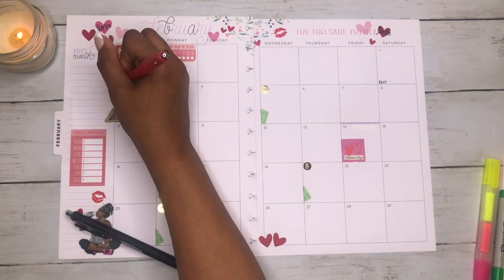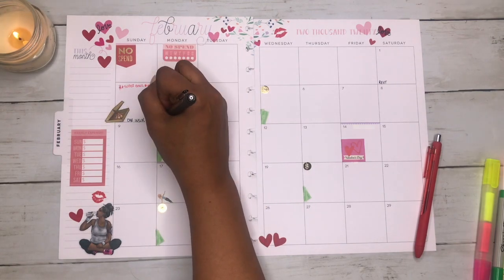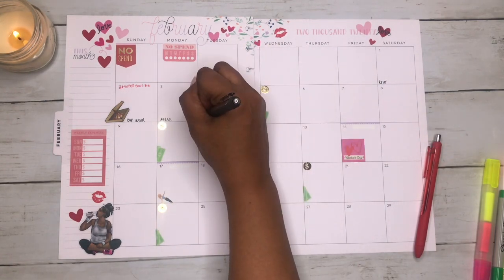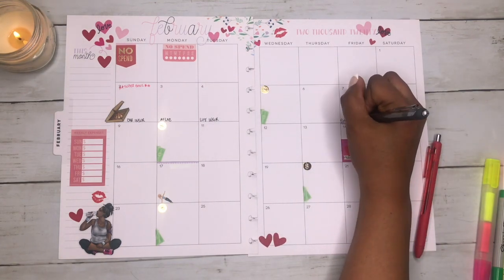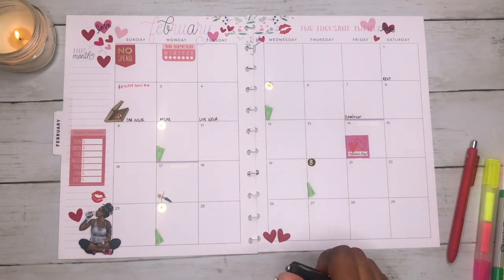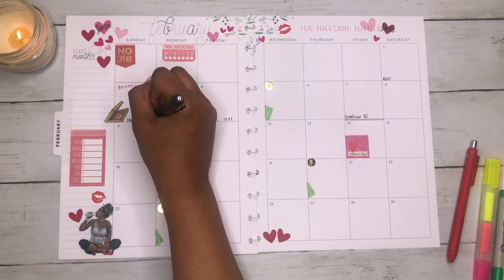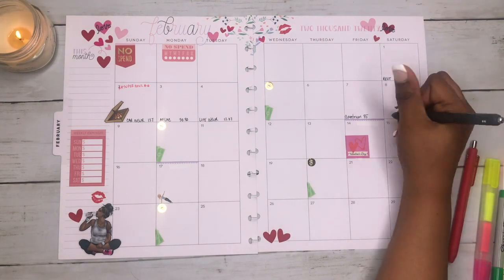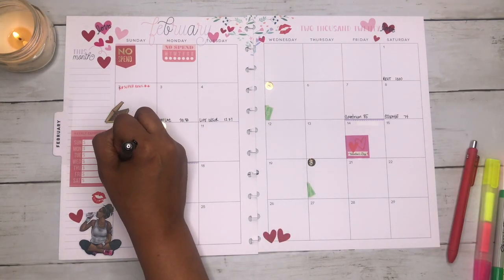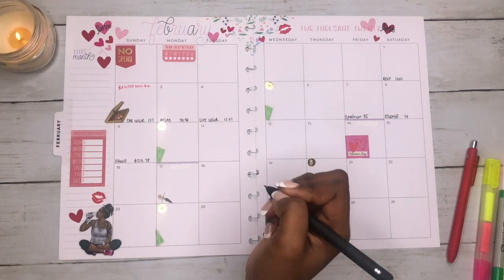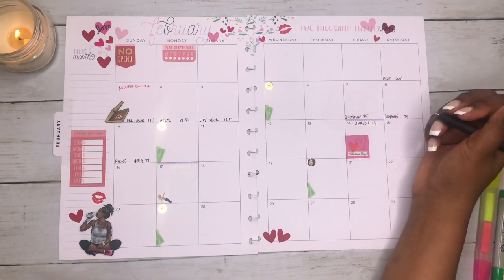So first thing I have is rent, and Sunday is Super Bowl weekend. I don't have any plans, but I did put a little pizza box icon there so that it gives me a little reminder that yeah, it is Super Bowl. I'm not really into sports, and I don't even know if I'll be watching the game. Maybe if I get invited somewhere, I'll probably go. But other than that, I don't have any plans for Sunday.